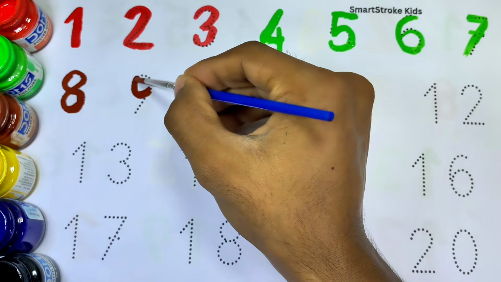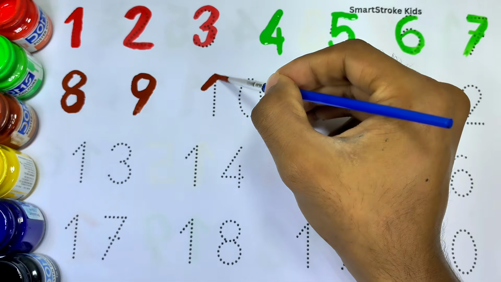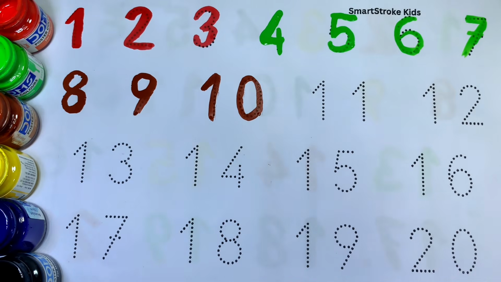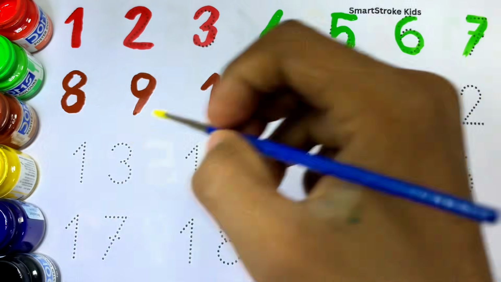8, 9, 10. Kids, so now you draw 11. The number 11, and use yellow color.